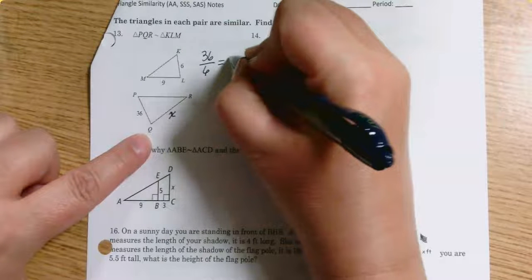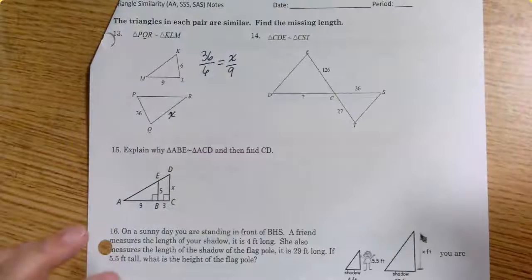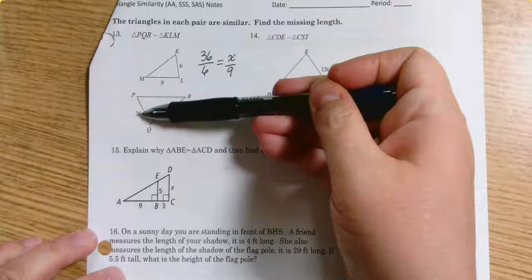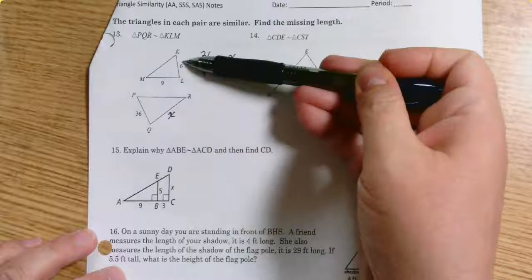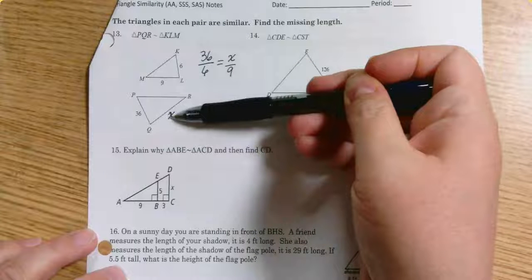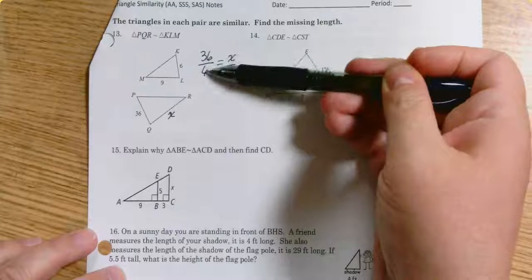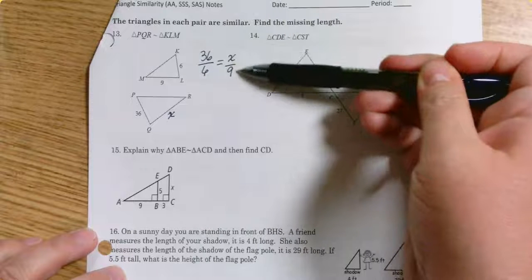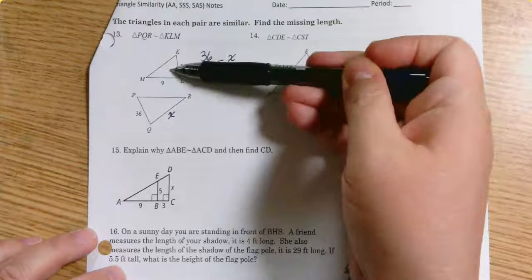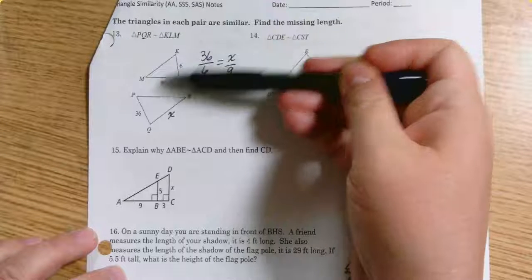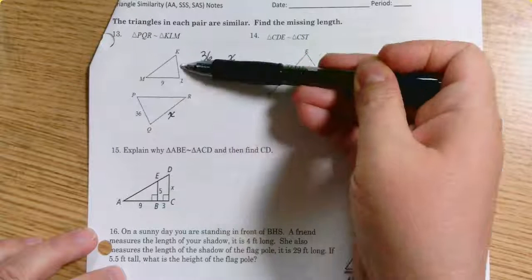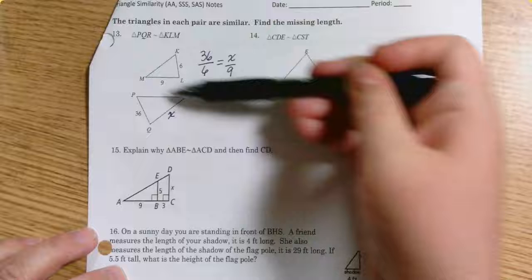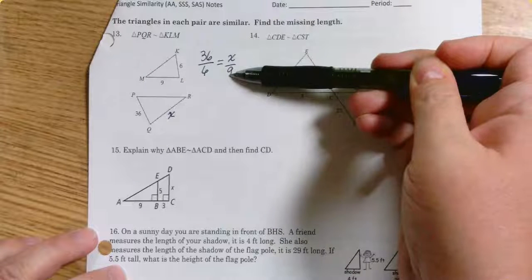Equals x over 9. One thing to be careful about when you're setting up your proportion. Sometimes I'll see students go 36 over 6 equals 9 over x. If this fraction goes big triangle, small triangle, then this fraction needs to too. Go in the same order in terms of which triangle you started with. If we're going to do big triangle over small triangle for the PQ and KL, then you've got to do big triangle over small triangle for the x and the 9.